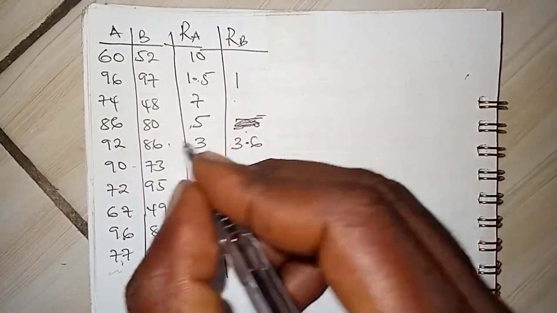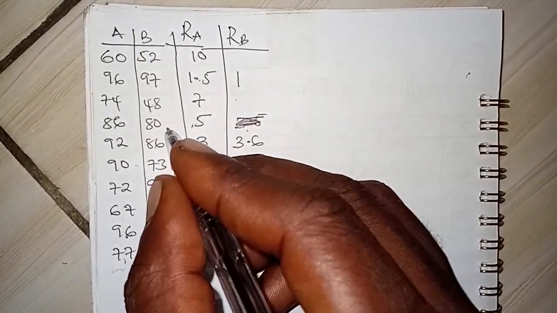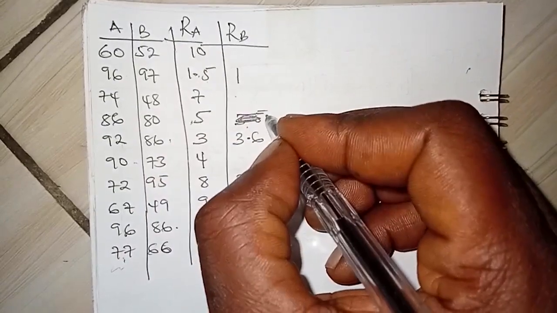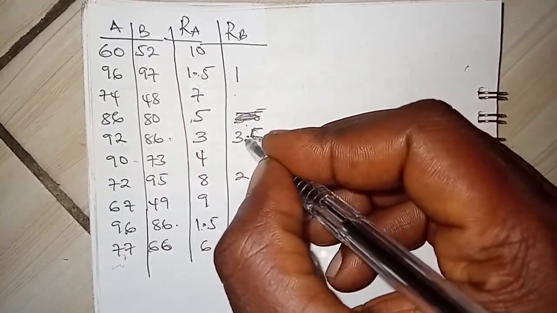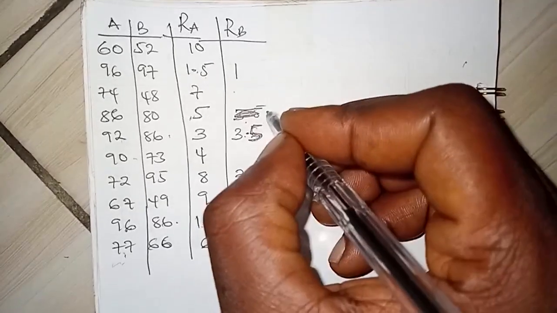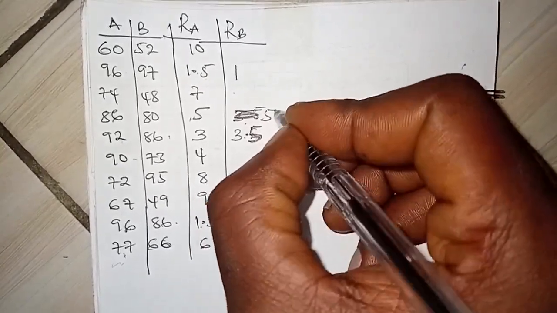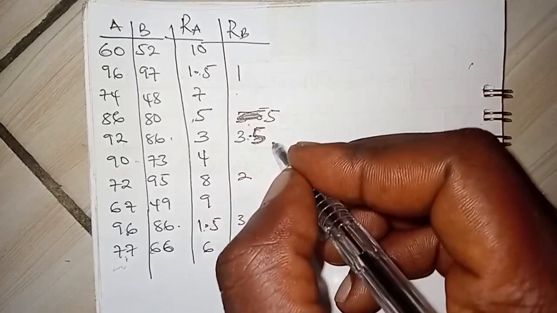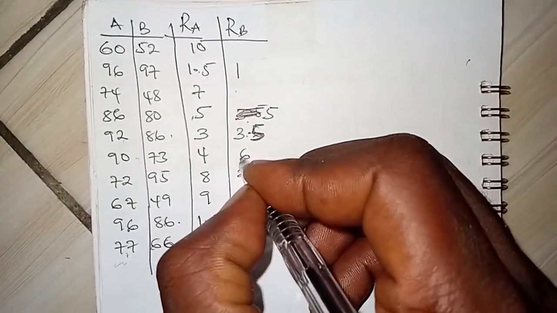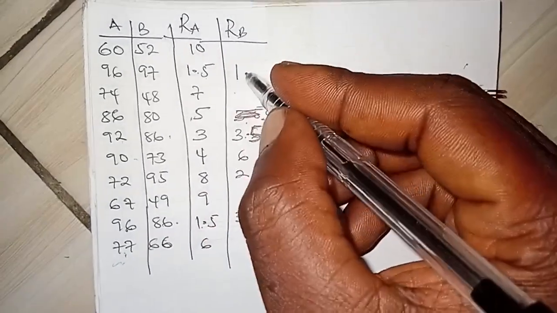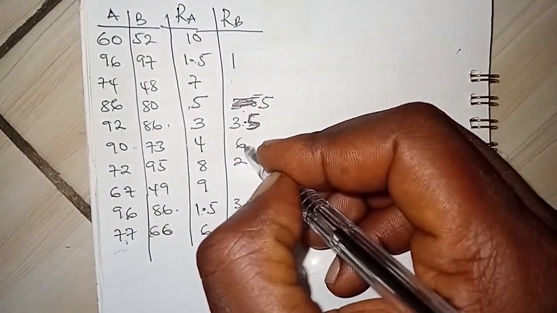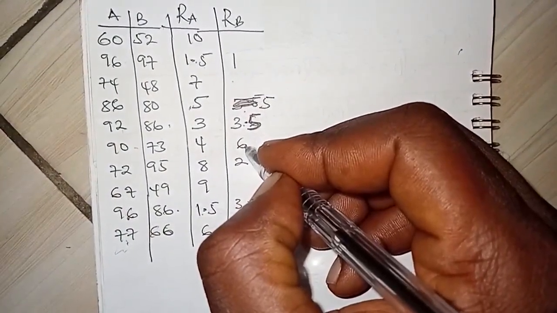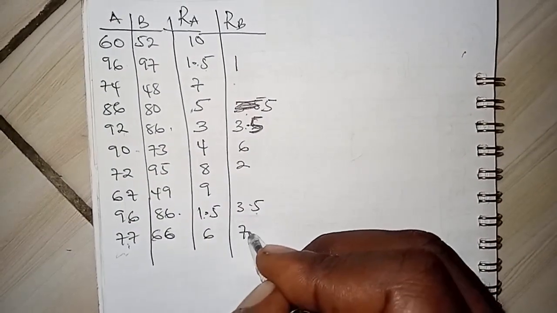So after 86 we have 80, and 80 is now 5. The next one is 73, which is 6. The next one we're going to have is 66, which is 7.